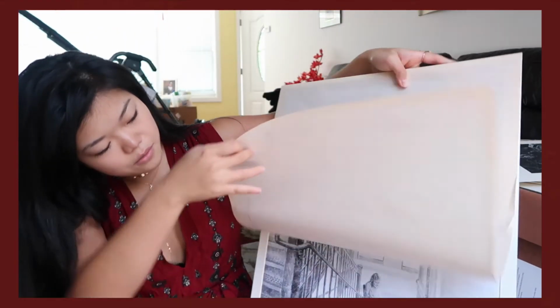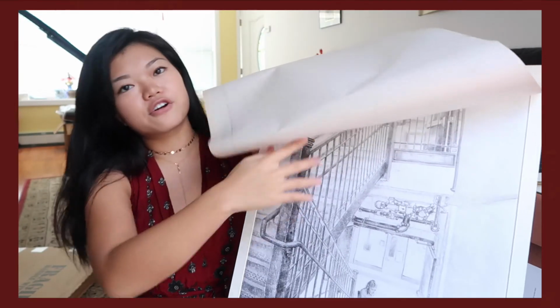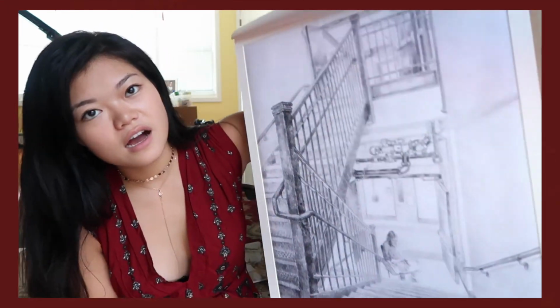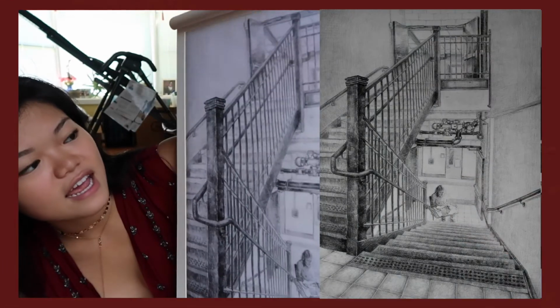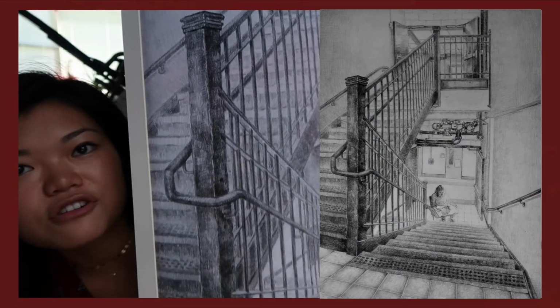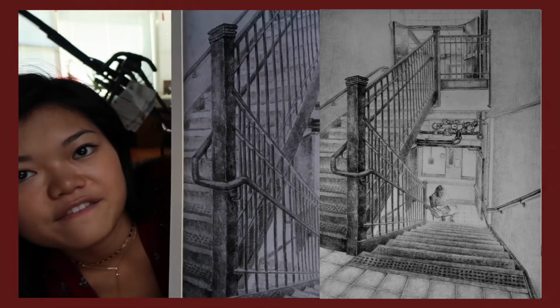So my second piece, this was one of my earlier drawings that I did in the beginning of the school year. It's a life study of a staircase. I think I'll show you guys a better picture if I can find one.